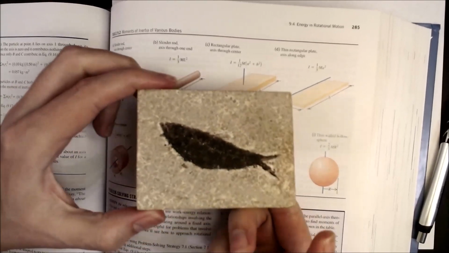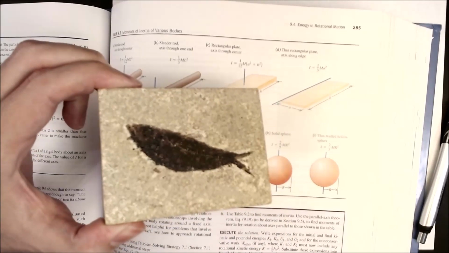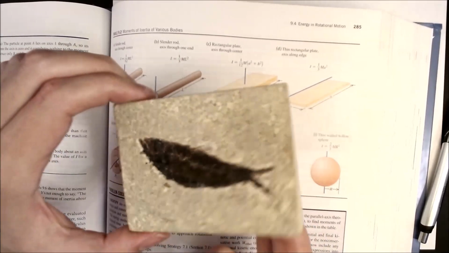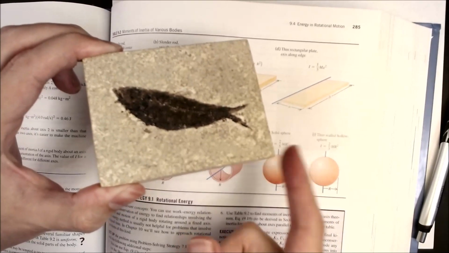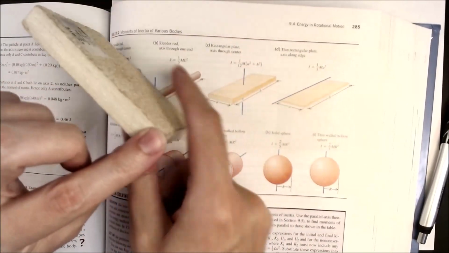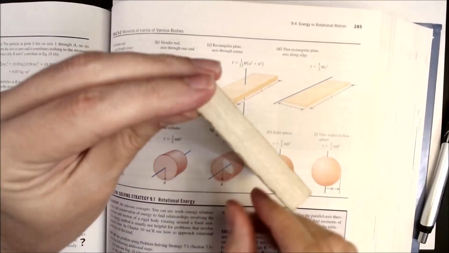All right, this way should have a greater moment of inertia than this way. This way should be easier than this way to rotate. And that's because the atoms are farther out on this, and so it takes more effort to move them around than it does when the object is shorter, like that.